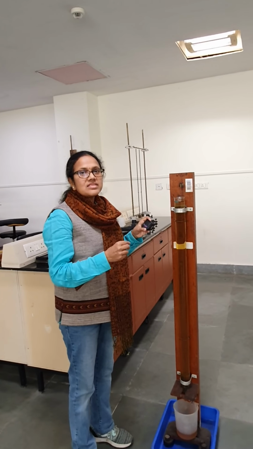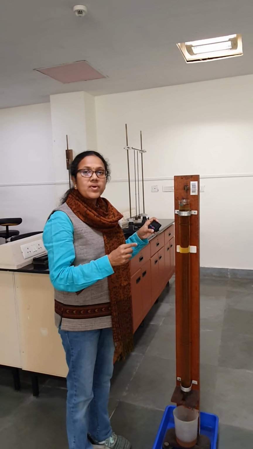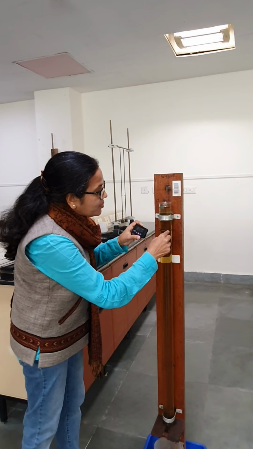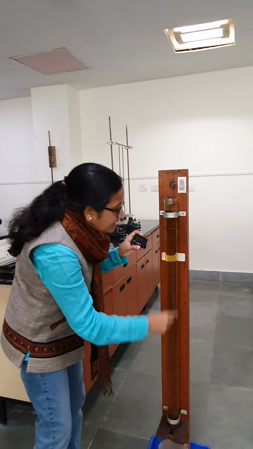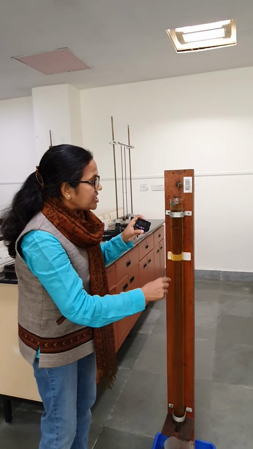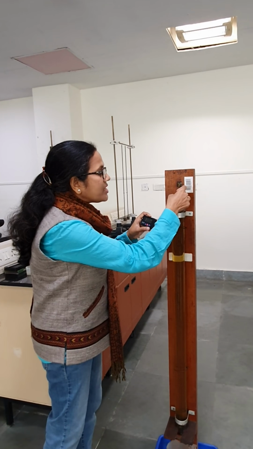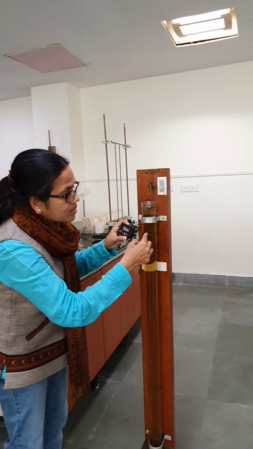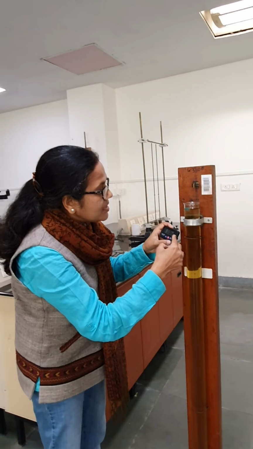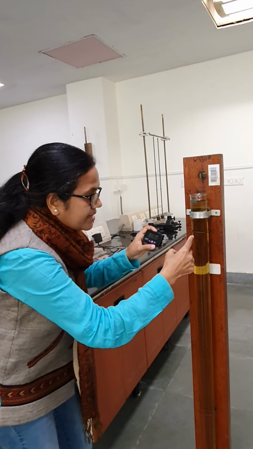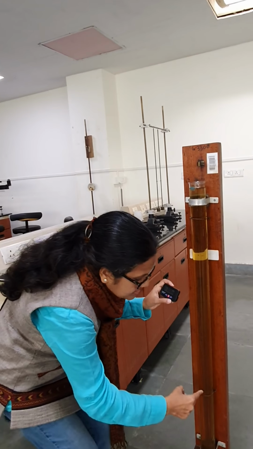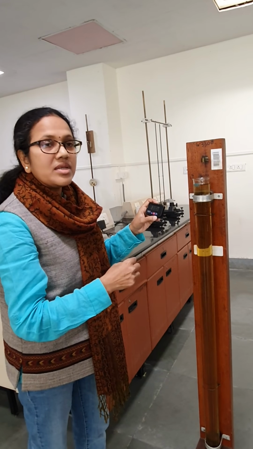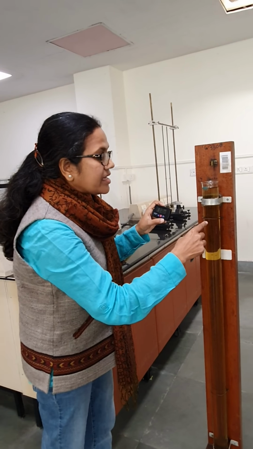Let us now measure the time required for the ball to cross this distance from pointer A to pointer B, which is now set as 60 centimeter. I will drop the ball very close to the top surface, and as the ball just crosses pointer A, I will switch on the stopwatch, and as the ball just crosses the second pointer, I will stop the stopwatch. That way we will have the time taken by the ball.